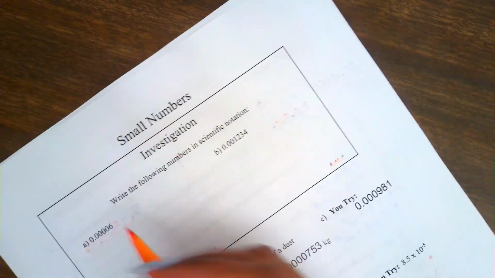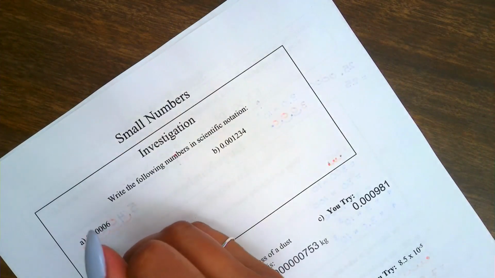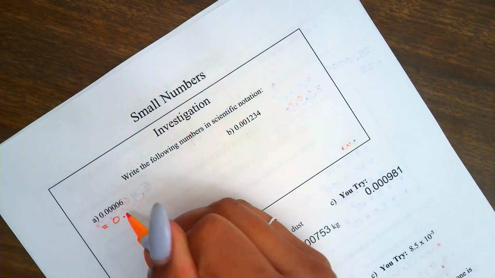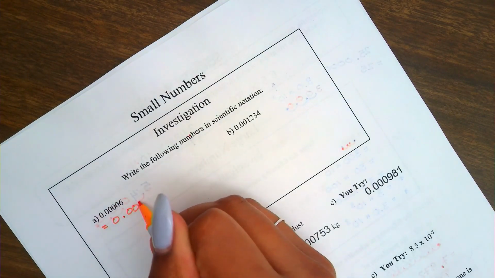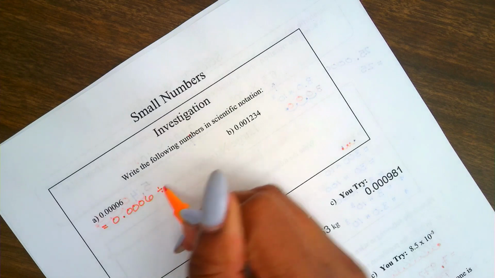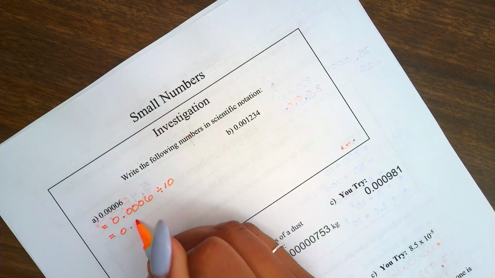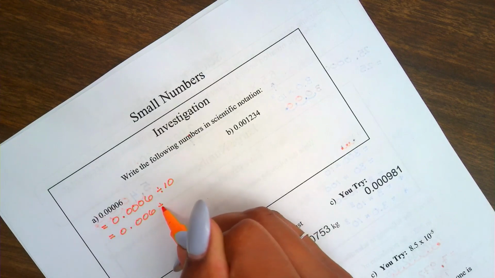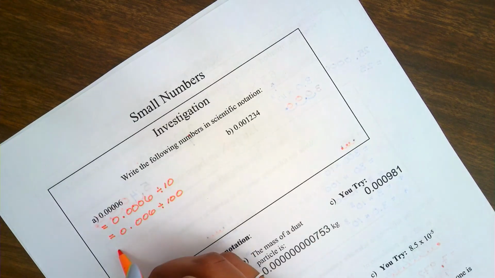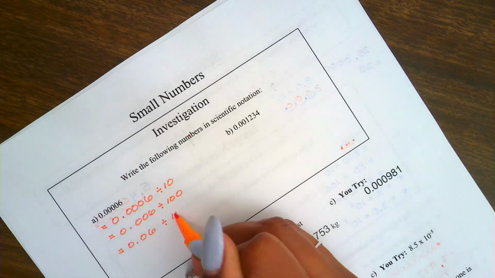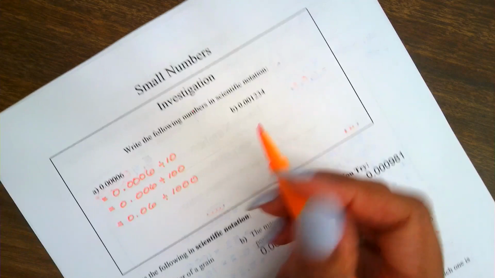So now, this is equal to a bunch of different things. This is equal to 0.0006 divided by 10. This is also equal to 0.006 divided by 100. This is also equal to 0.06 divided by 1,000.